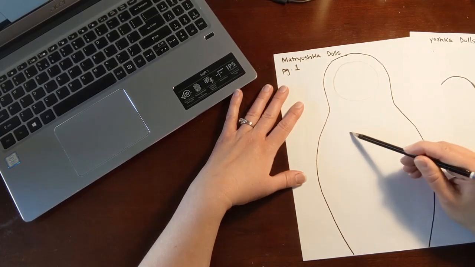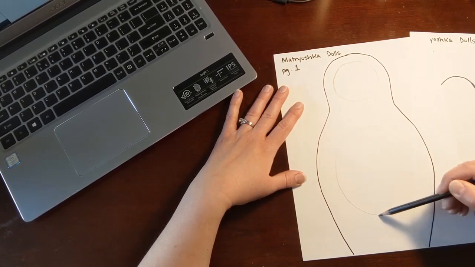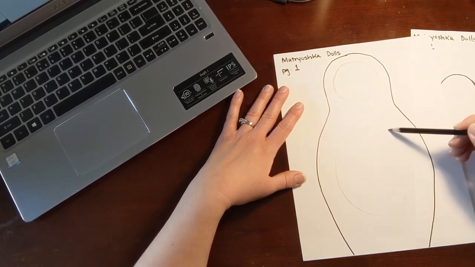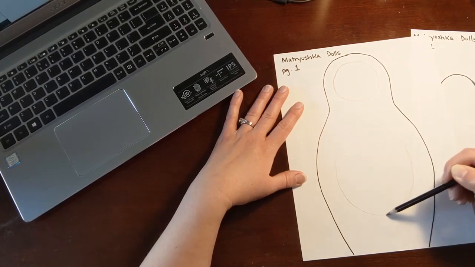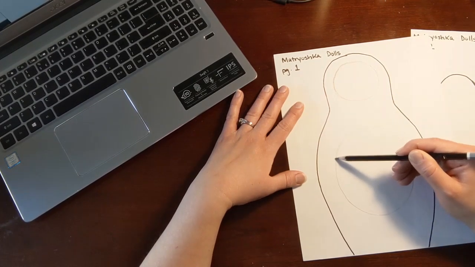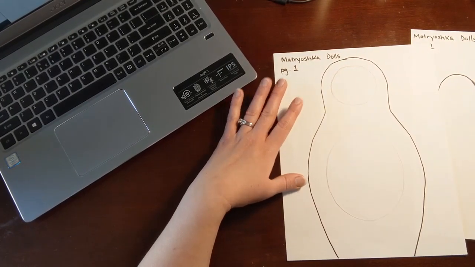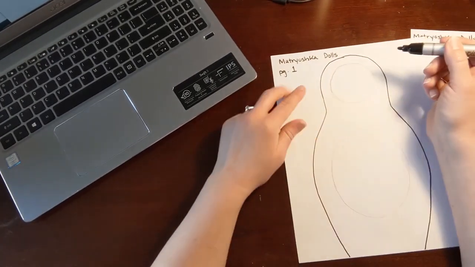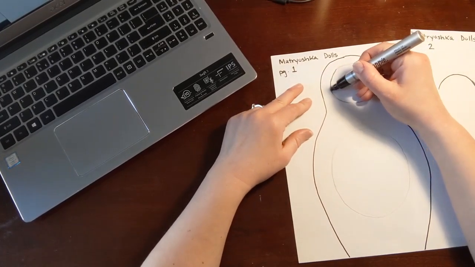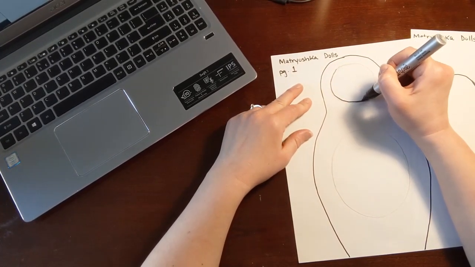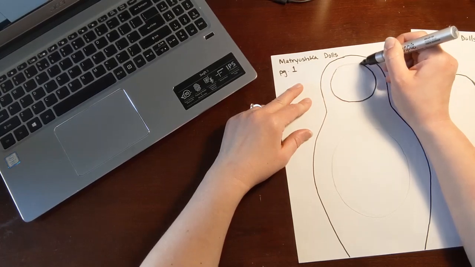All right, so I've got my circle for the head, and then I'm going to come down here and make kind of a circle on her belly as well. And since I like my circles, I'm going to come back and trace them with my Sharpie to make them stand out a little better.